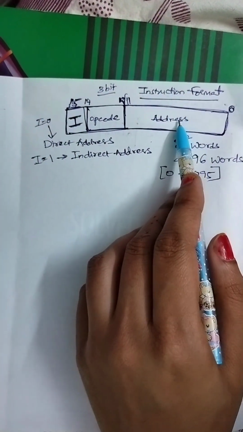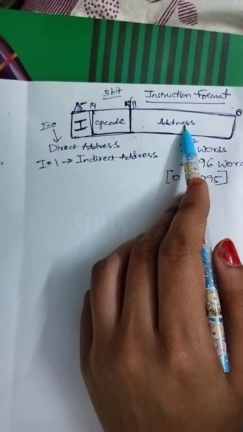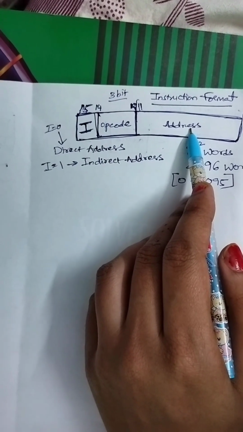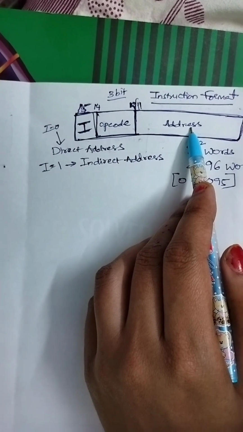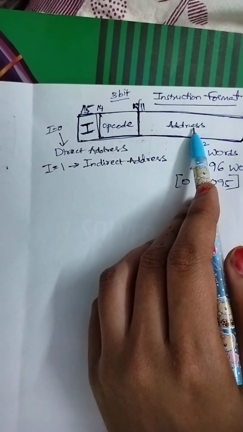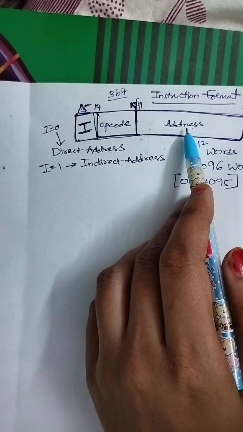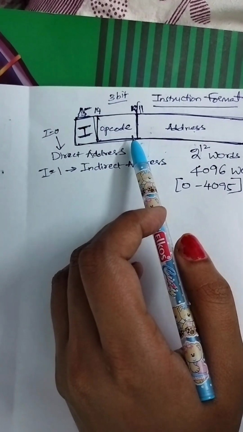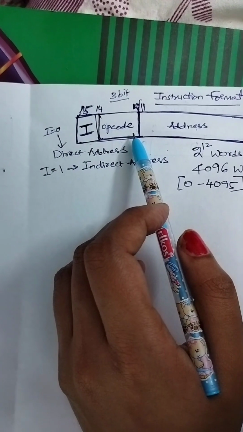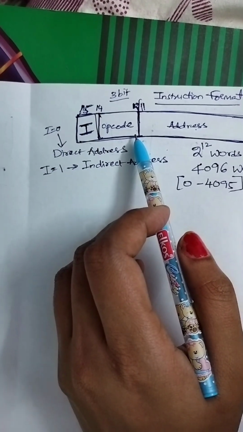This address specifies the memory location where the specific address is located. Then opcode. Opcode is the instruction that is executed by the CPU.